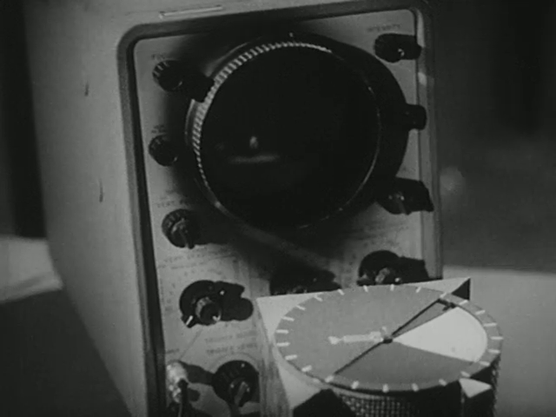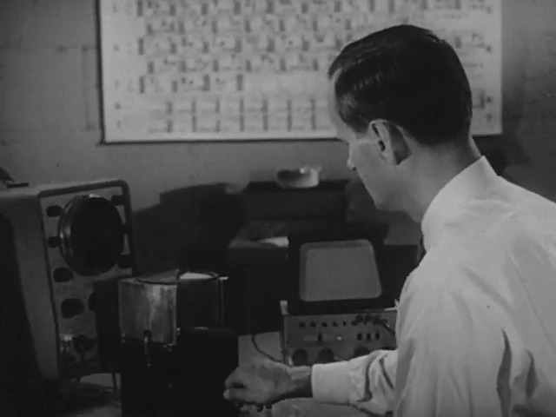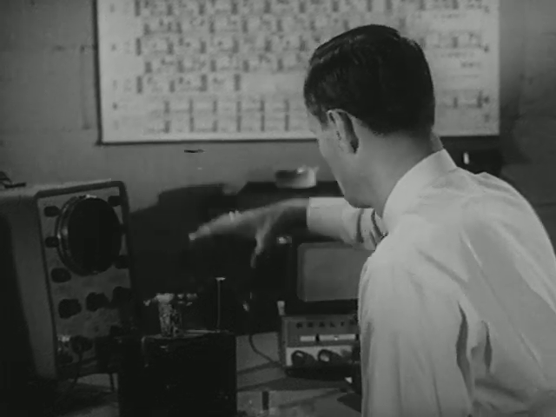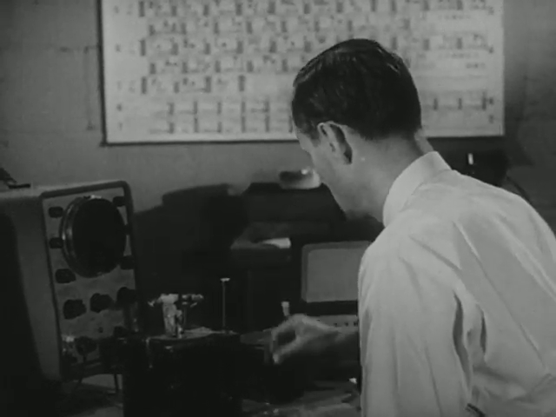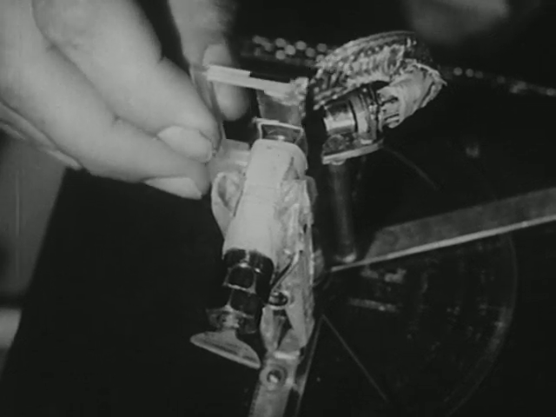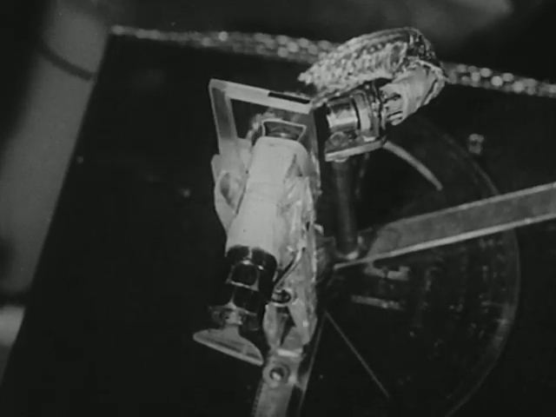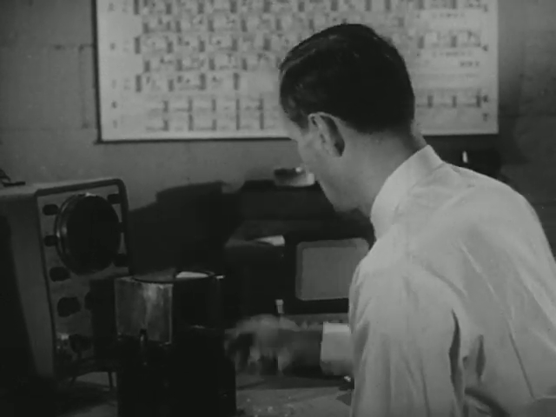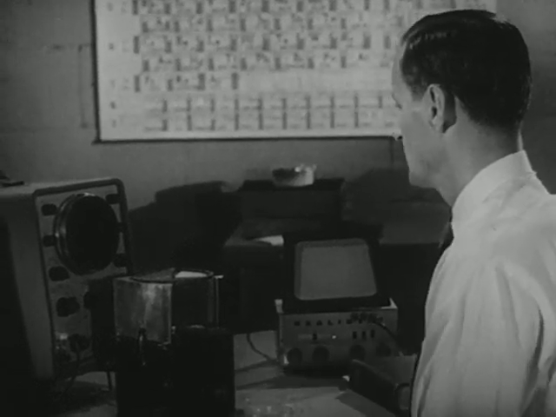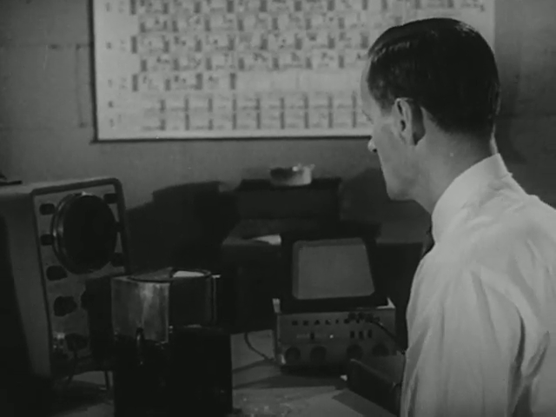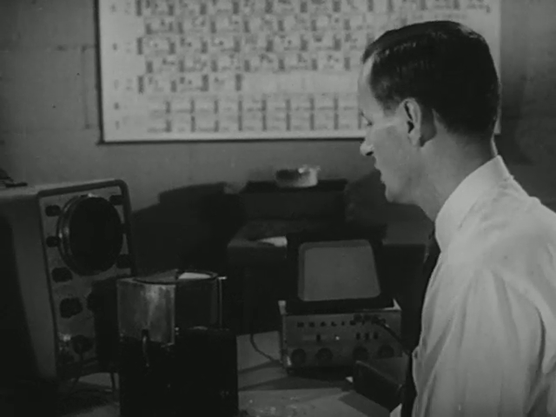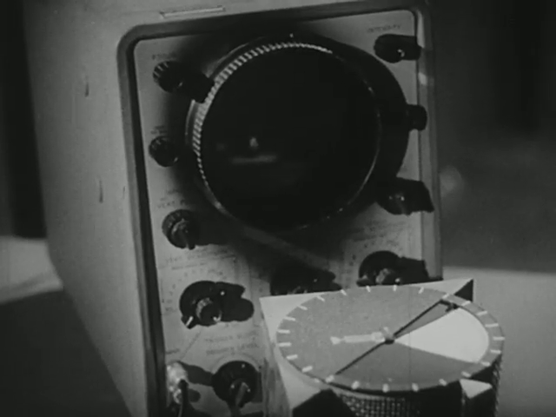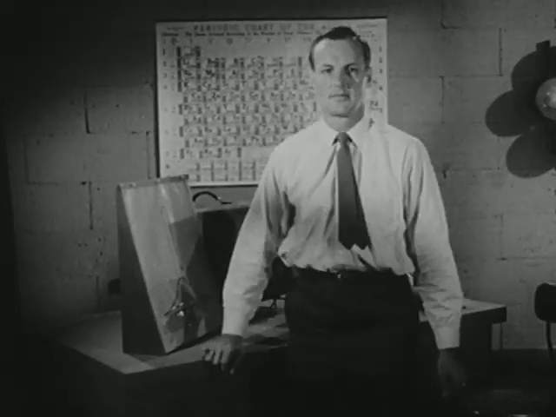Silence. Now let's put the gold foil back. Now the gold foil is back in the beam of alpha particles, and we'll wait and see. There's a count already, 2. This wide-angle scattering seems to be caused by the presence of the gold foil, all right. What is going on?